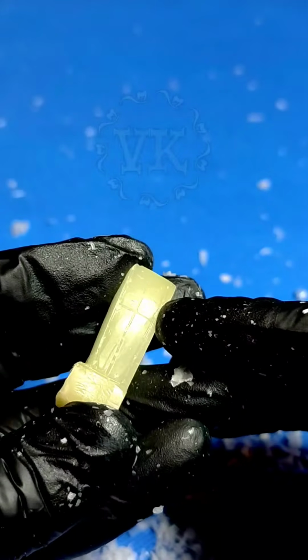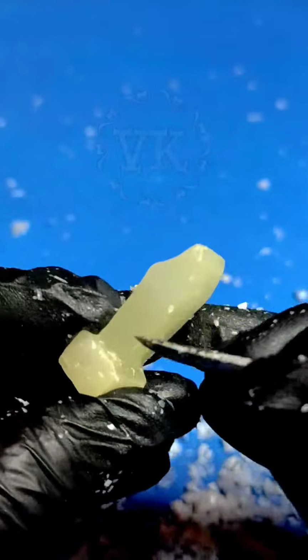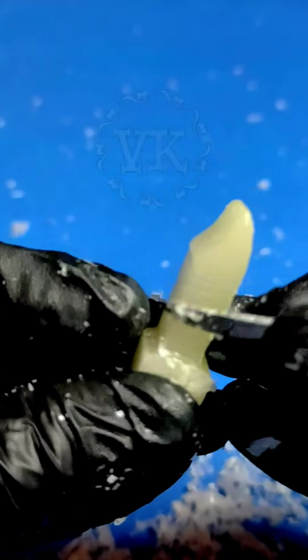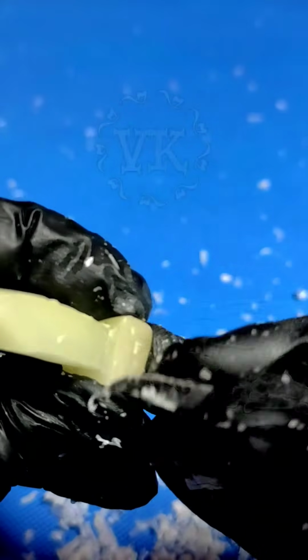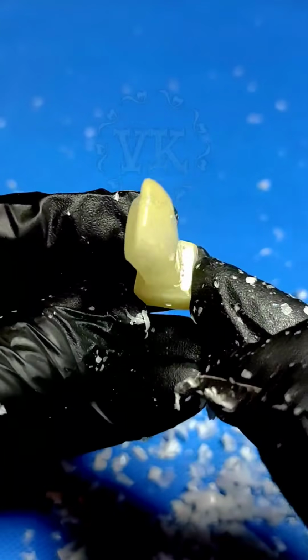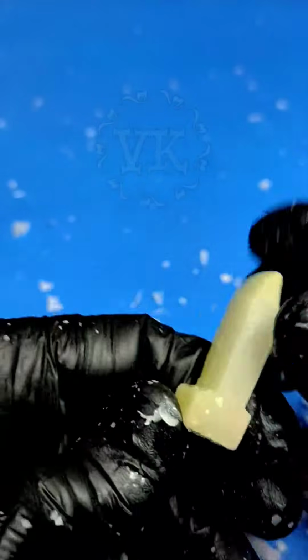Now the outline is complete for this side. Now I will start removing wax from this side. Just this side is remaining.